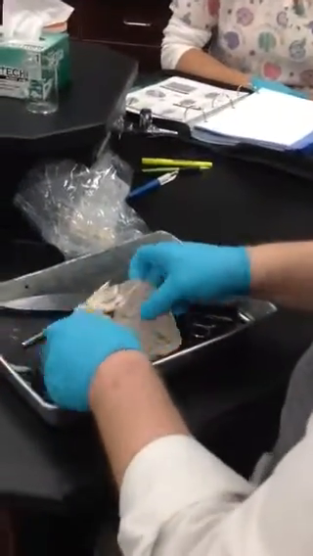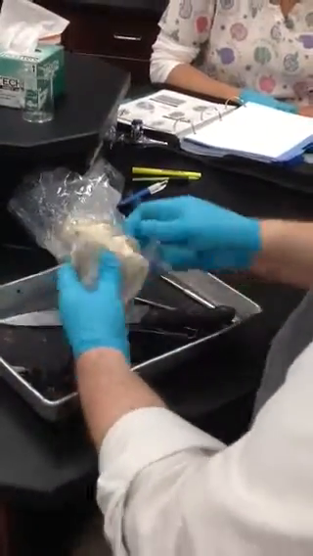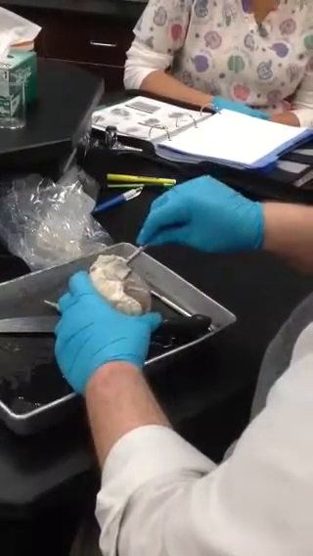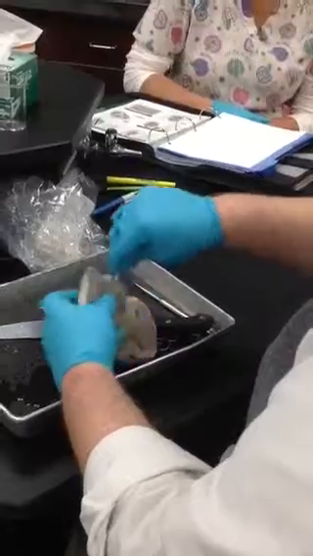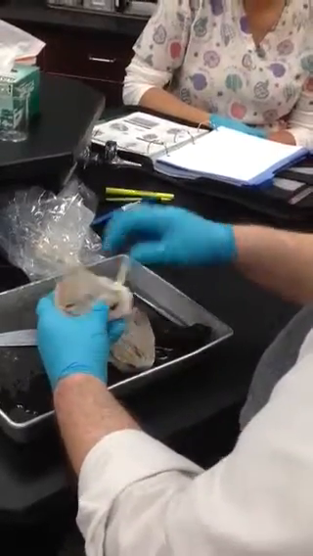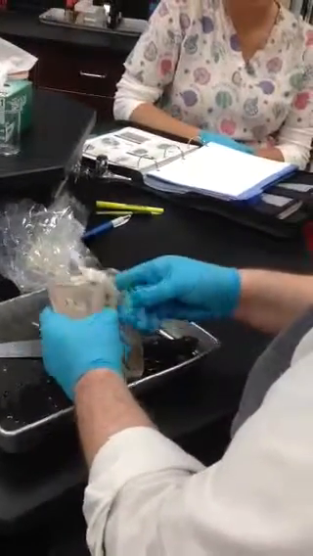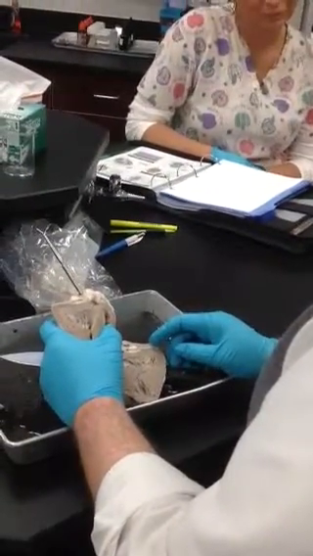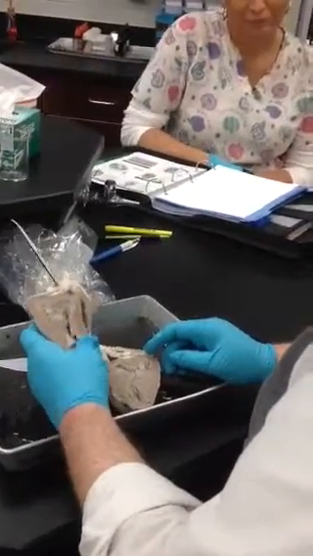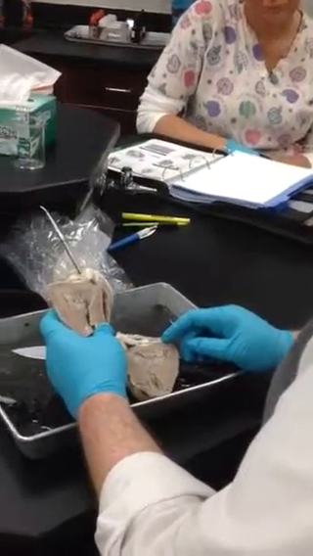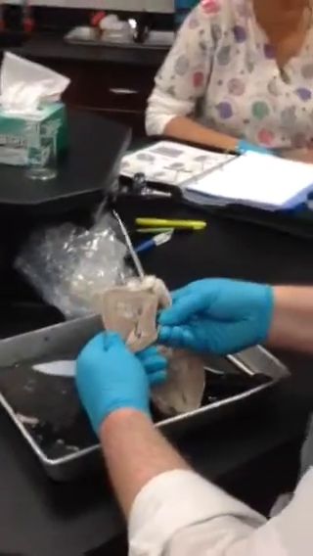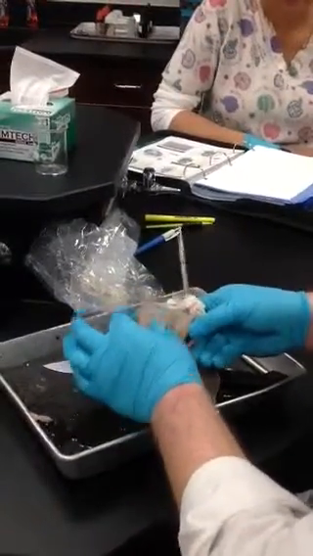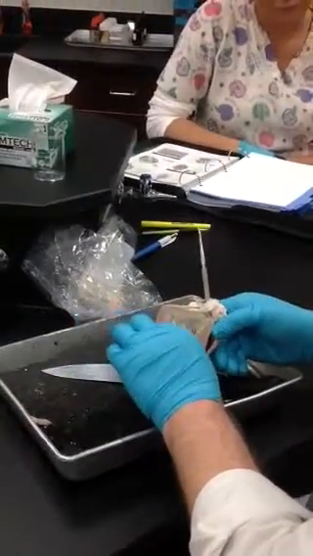Okay, well, that's not very pretty, but that's okay. So I thought this was our pulmonary trunk. If we were to follow this down, where would you expect the pulmonary trunk to end up? The right ventricle. Are we in the right ventricle? Yes. See the little right ventricle compared to the thicker myocardial lining of the left ventricle.